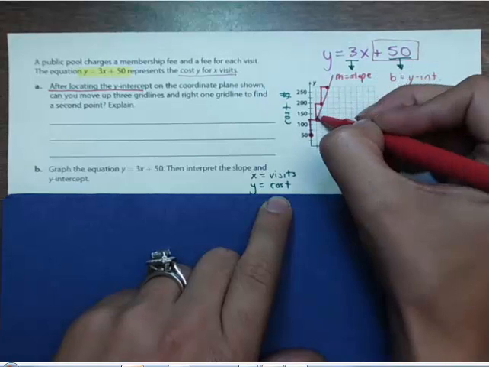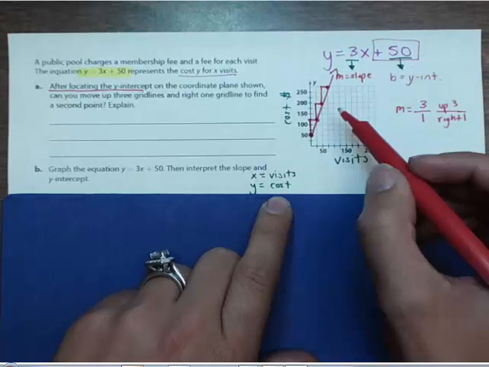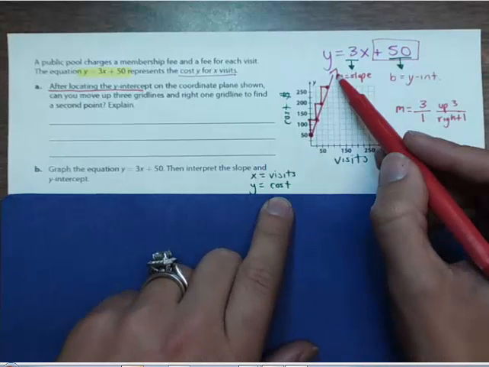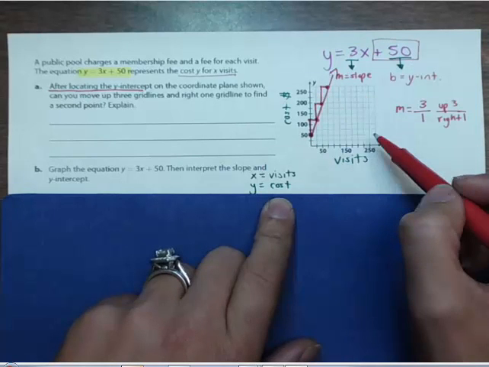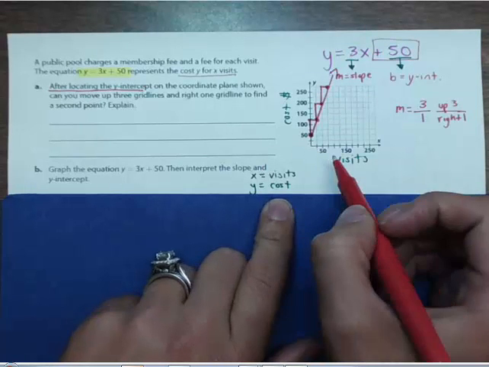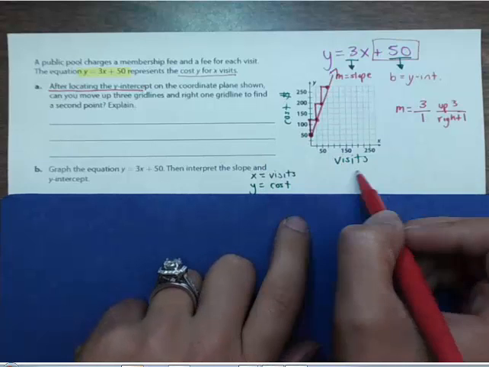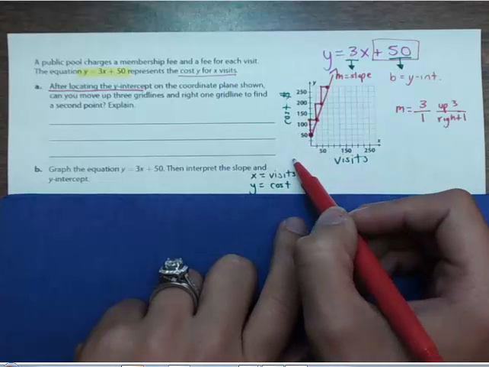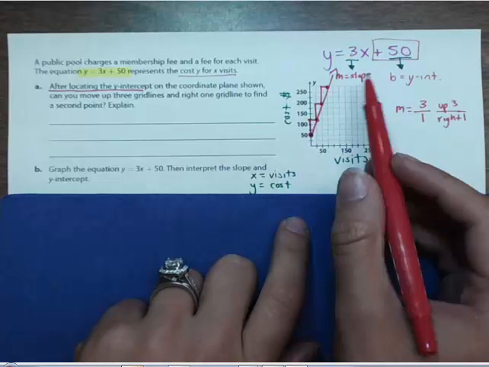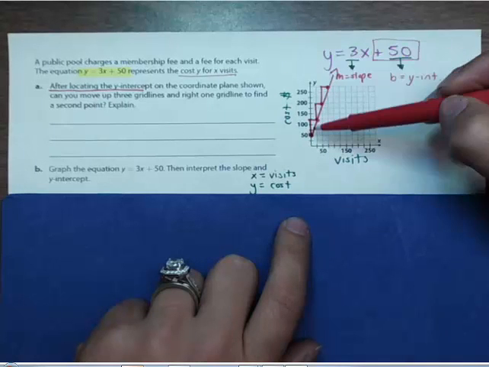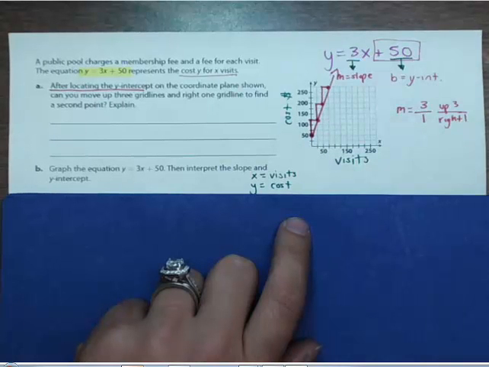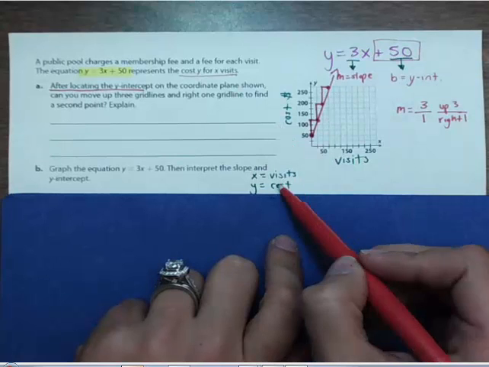Now this time I only have one arrow because this is a real world situation. I'm not going to have negative visits or a negative amount of money if I don't go to the pool. So when it's a real world situation, all of our problems are going to be in quadrant 1. It's not going to be in quadrant 2 or quadrant 3 or quadrant 4. Everything's going to be in quadrant 1.